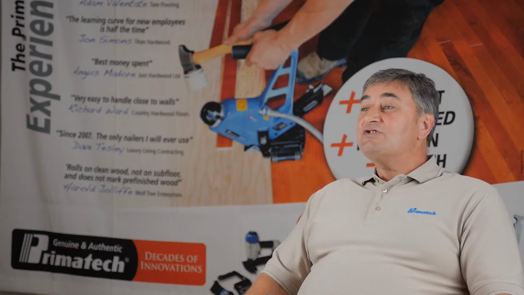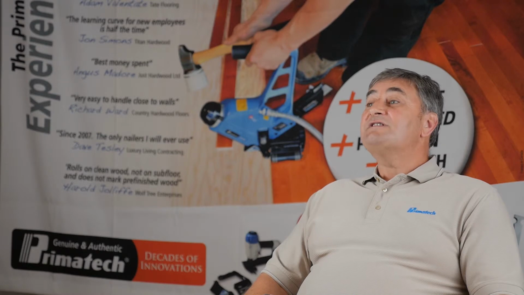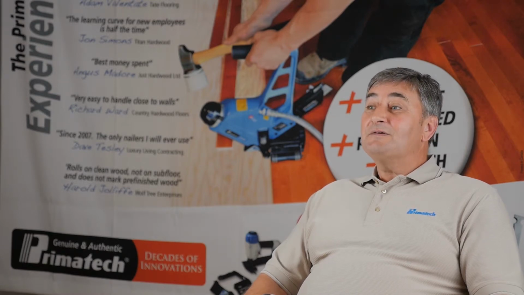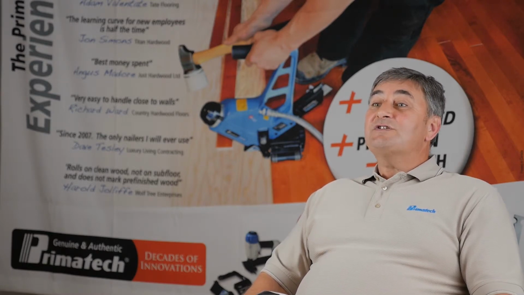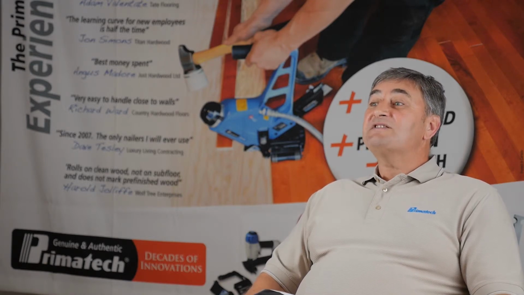The most common mistake installers make when they are nailing a floor is overpressurizing the pneumatic tool. By doing so, they are splitting the tongue, creating a loose connection with movement of the board and possible squeaks.